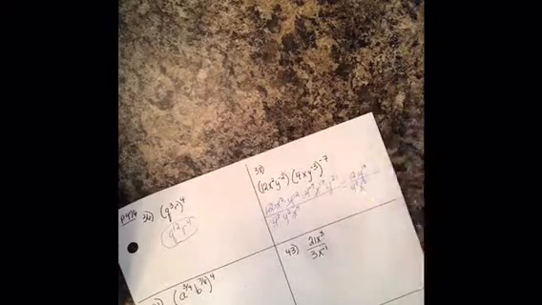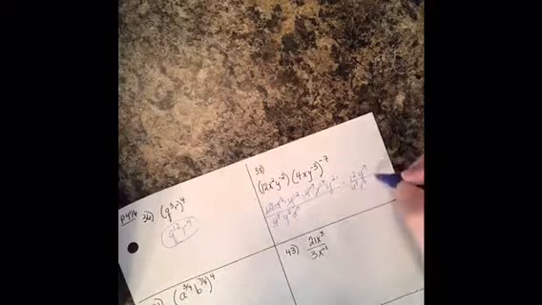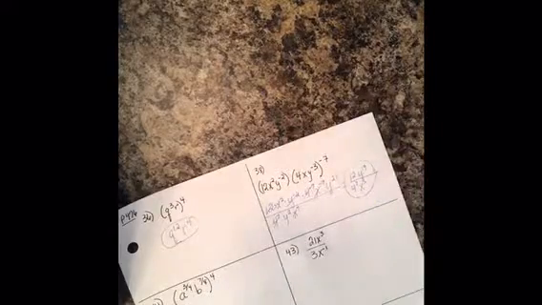And again, you might be able to reduce that fraction. I'm just not sure right now without a calculator. So we'll check on that one later. For right now, I'm going to circle that and say we are simplified.